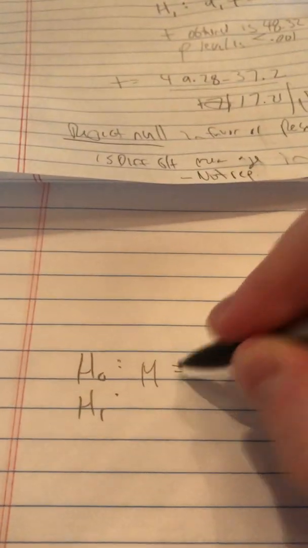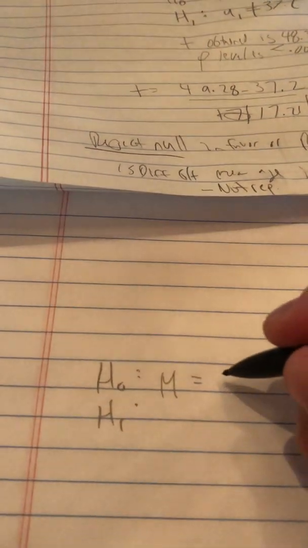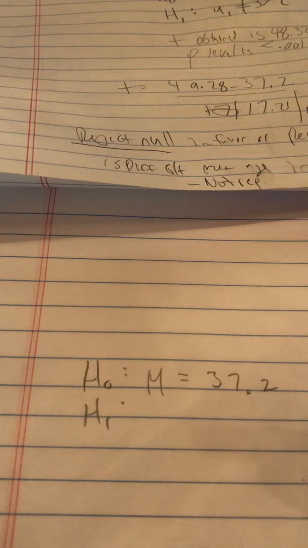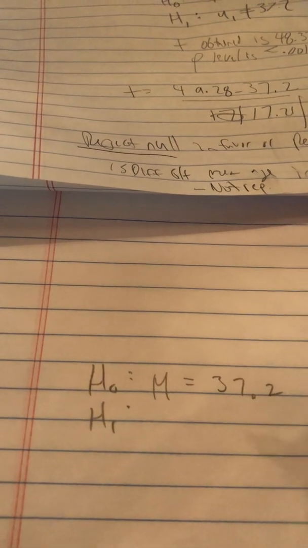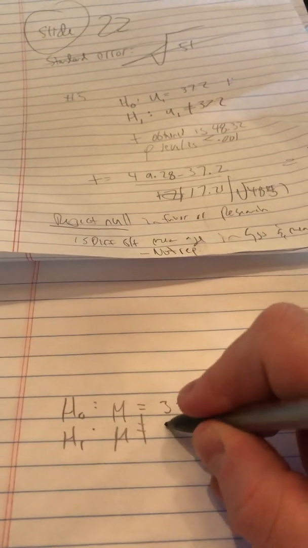Okay, so the first thing we want to do is write out our null and research hypotheses, always and forever. Always stated in terms of the population parameters. So the null hypothesis is going to be that the mean age is equal to 37.2. Okay? The research hypothesis is going to be that the mean age is not equal to 37.2.